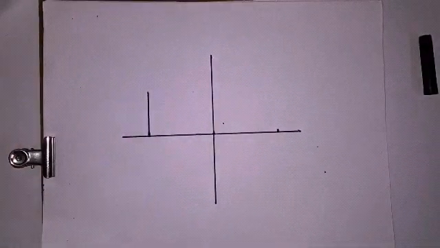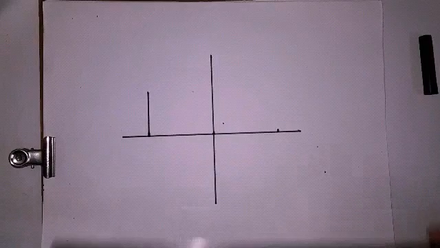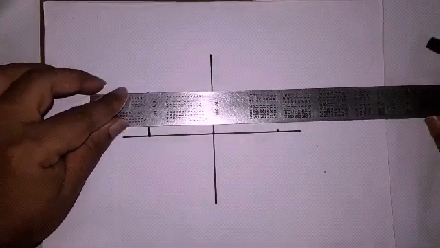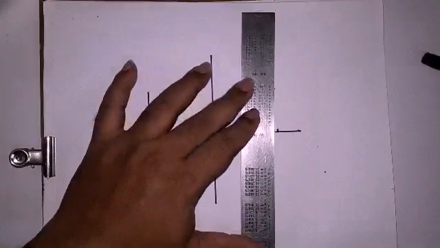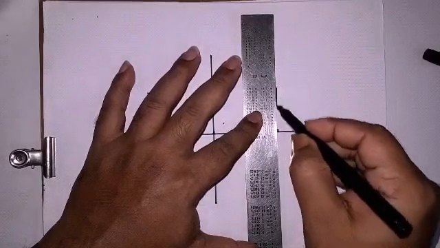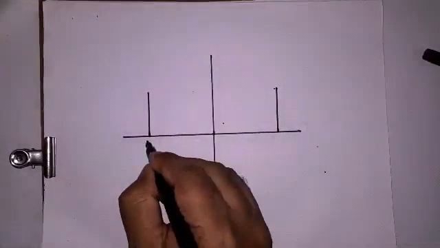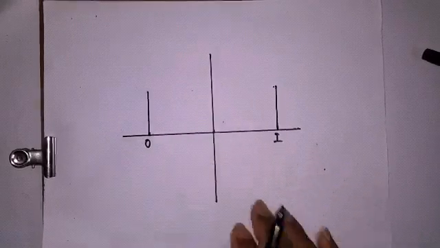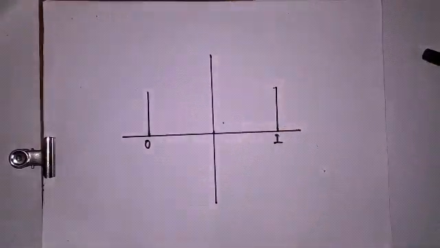Now we know that in case of a plane mirror, we get the image of the same size. So definitely we'll get the image somewhere over here, that is of the same height. Clear? So if this is my object, this will be my image at an equal distance and of equal size.